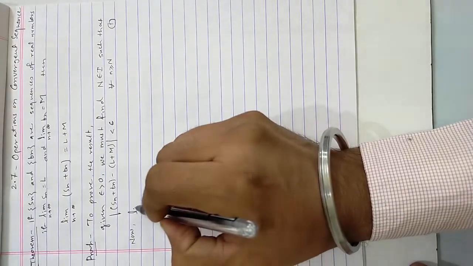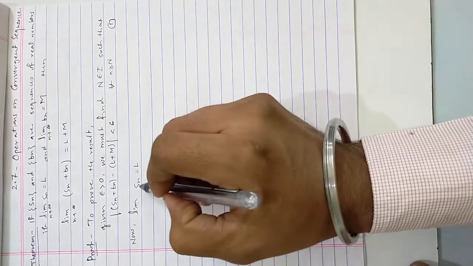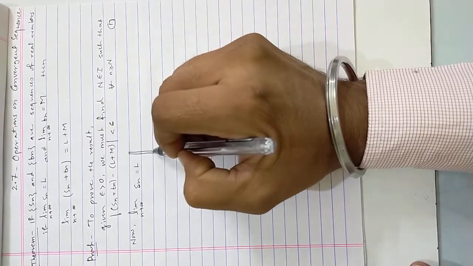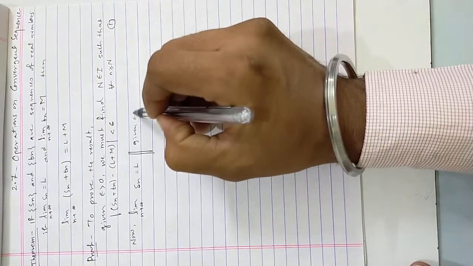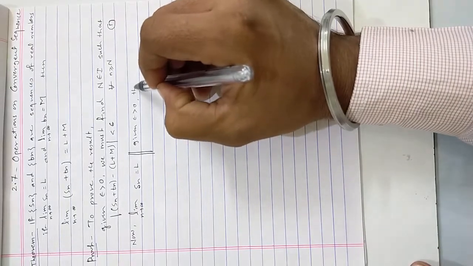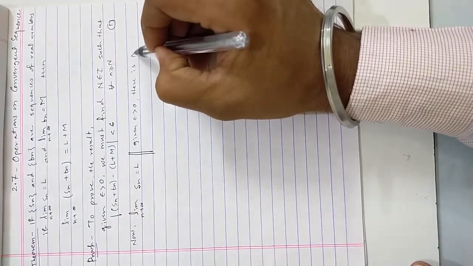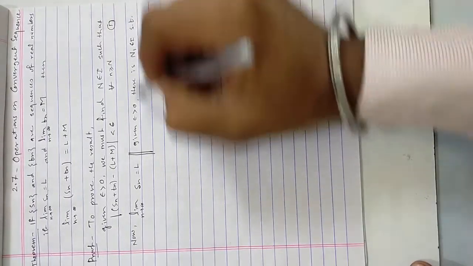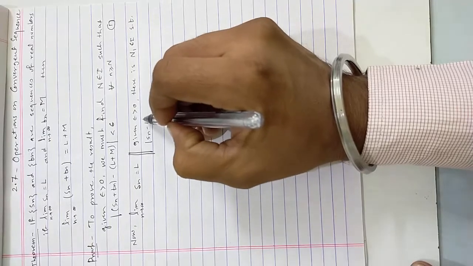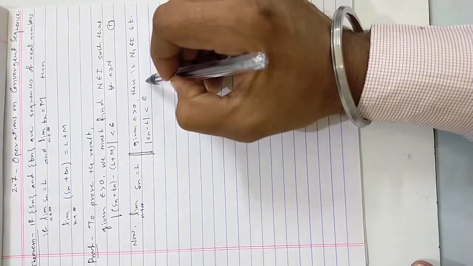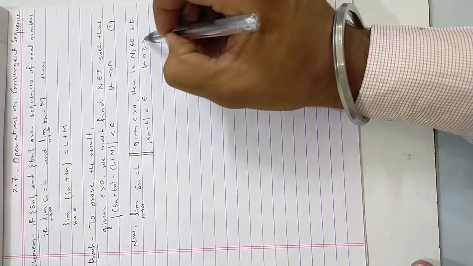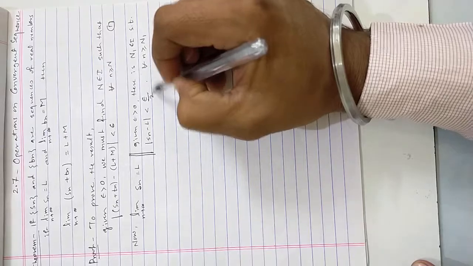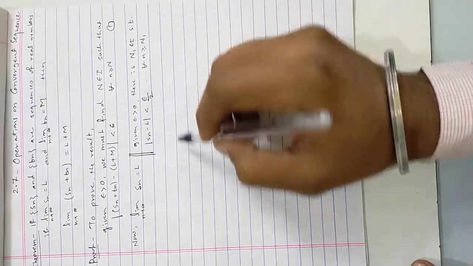So now what is given? We have given that limit of sequence Sn is L. It means for any given epsilon greater than 0, there is a positive integer, let us call it n1, such that Sn minus L is less than epsilon for all n greater equal this positive integer n1. And for simplicity in this case, I will take epsilon to be epsilon by 2.